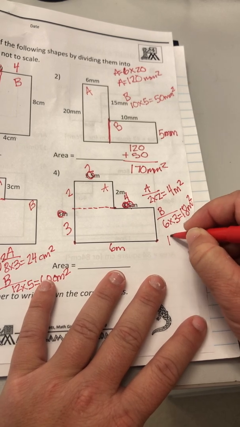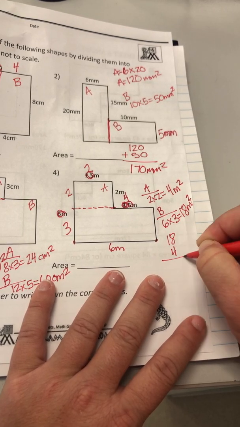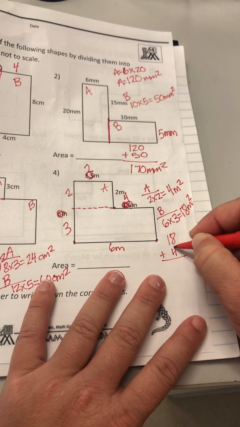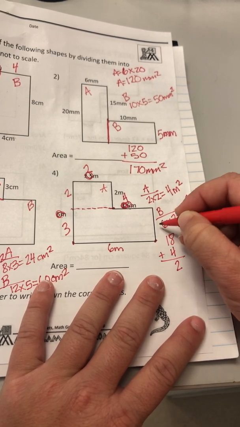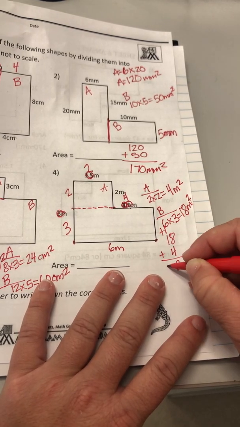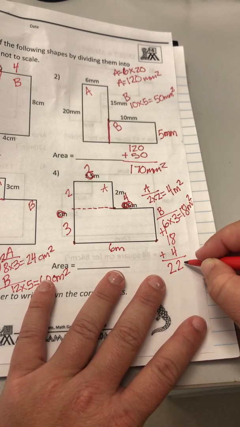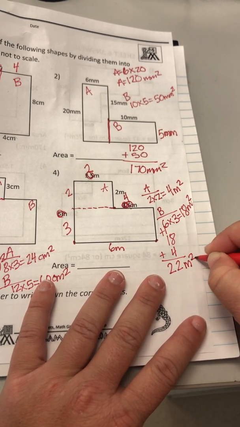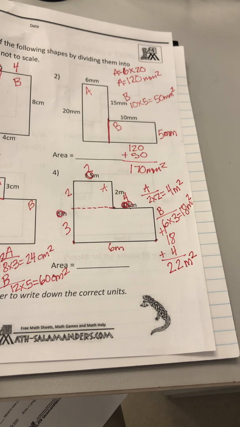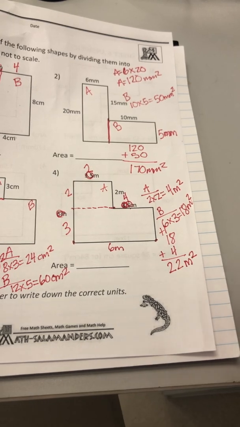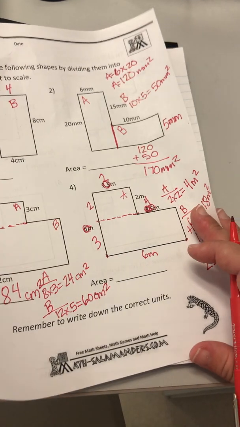Add them. So I'm going to say 18 plus 4. 8, 9, 10, 11, 12. Put down my 2. Regroup my 1. 1 plus 1 is 2. We have 22 meters squared. You're doing multiplication because you're doing the area. Area is the length times the width.